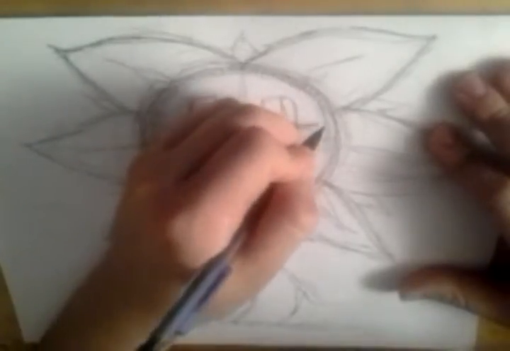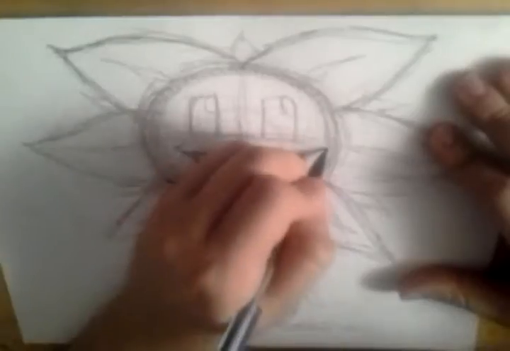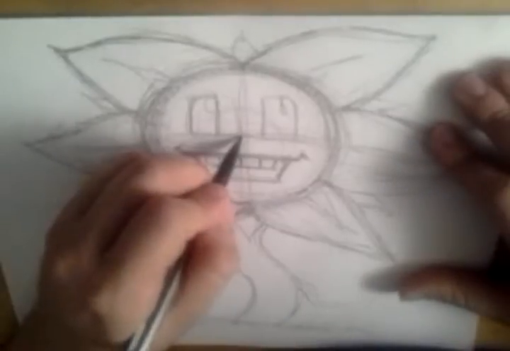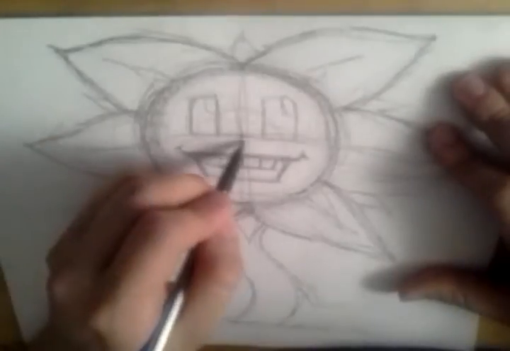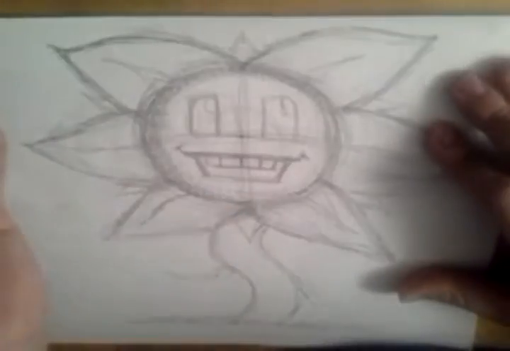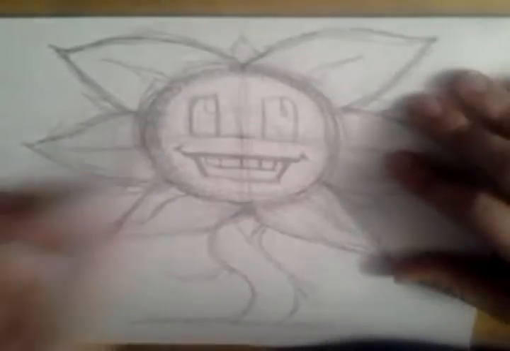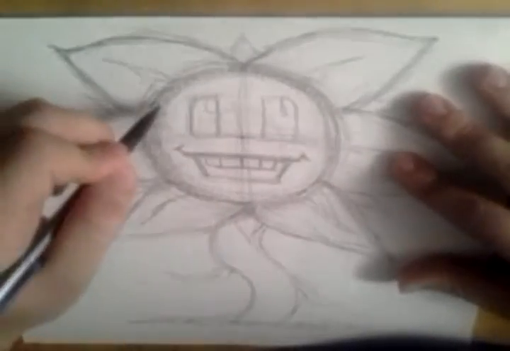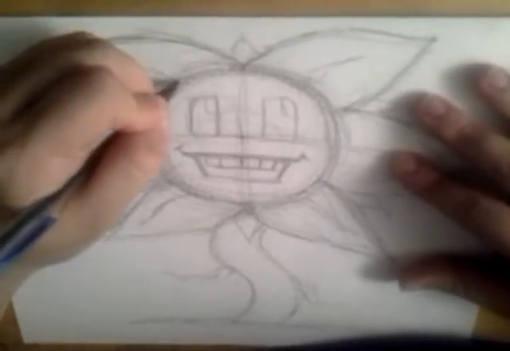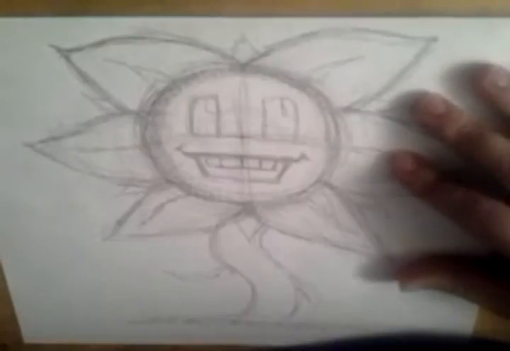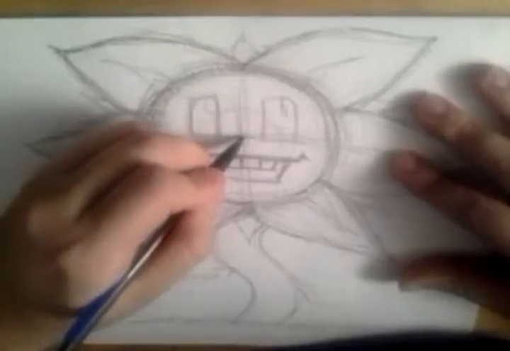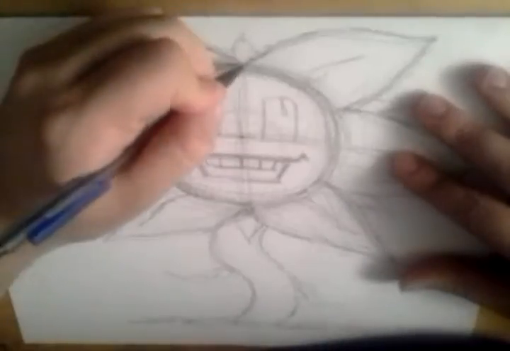So I'm sticking to a pattern. This middle section here would be your focal point, right where you would think there would be a nose, but obviously he doesn't have a nose. So think of this as your focal point, and all these little pointed spike-like areas, like inside of a sunflower, are pointing away from this section here. That's your focal point.